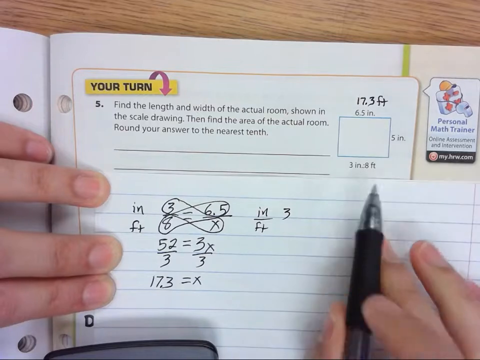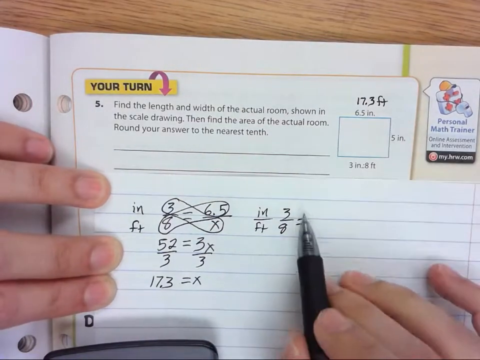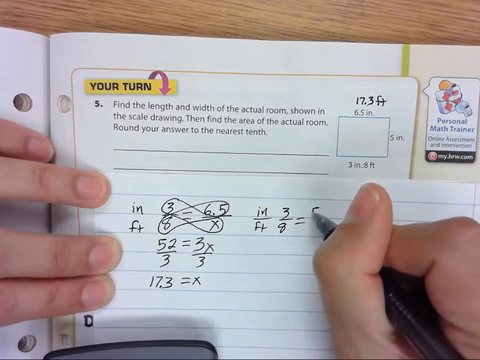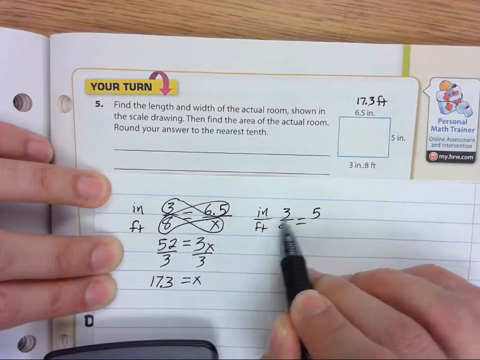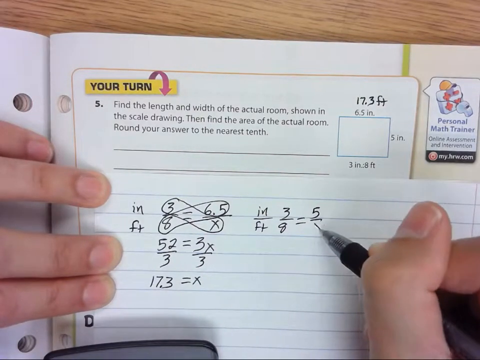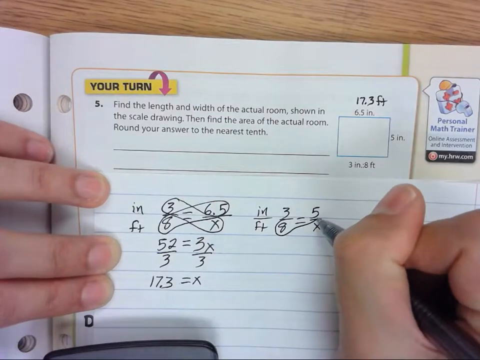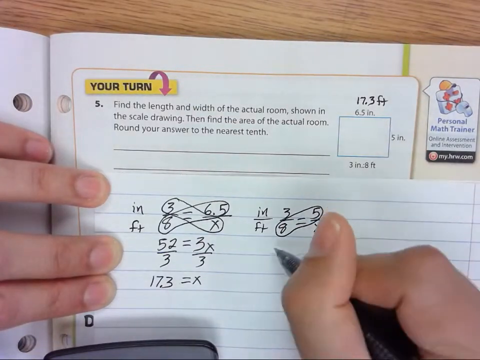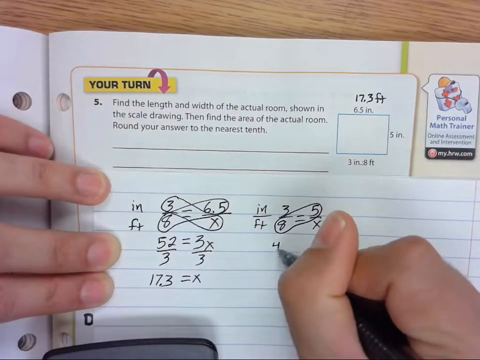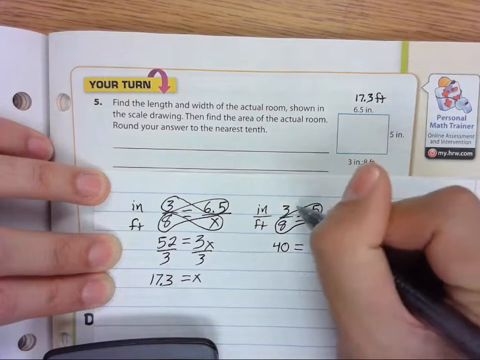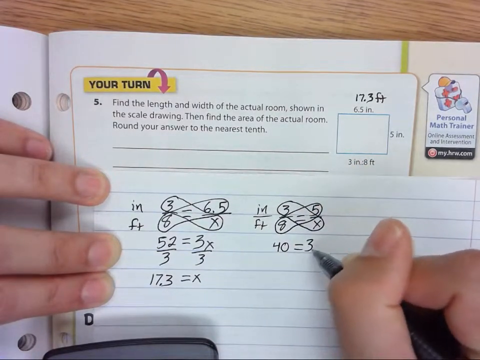We have to do that again, so we have inches and feet. Our scale is 3 inches is 8 feet. We don't care about 3, we want 5 inches. And that goes on top because we said the inches are the numerators. So then we have x. Now we will cross multiply. 8 times 5. We don't need a calculator for that one. 8 times 5 is 40, equals 3 times x, which is 3x.